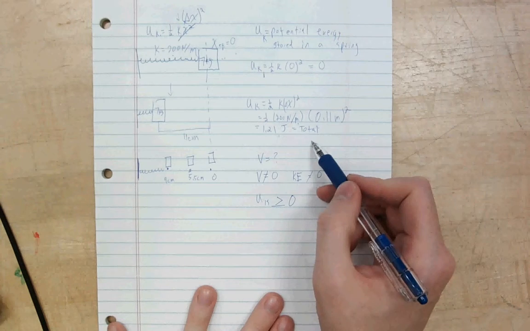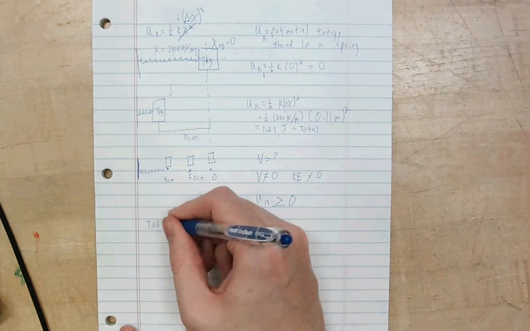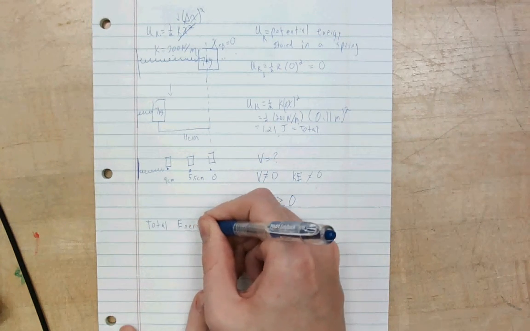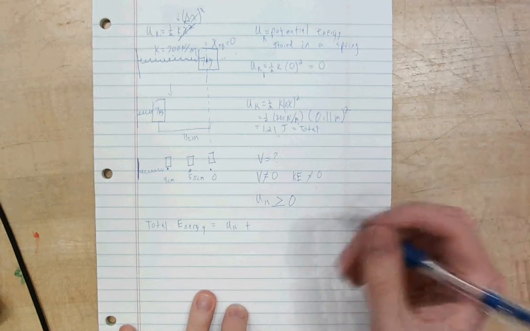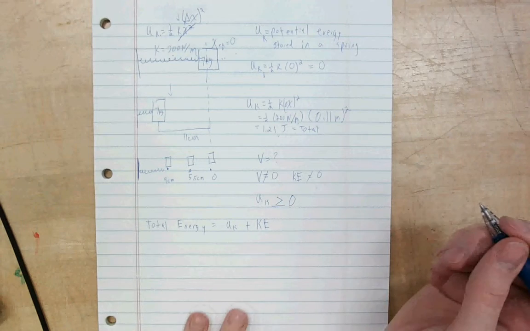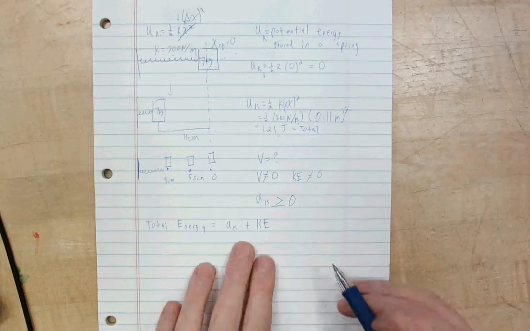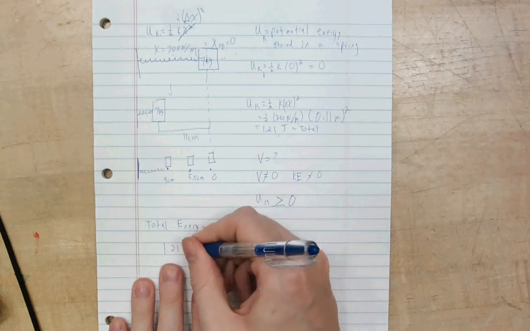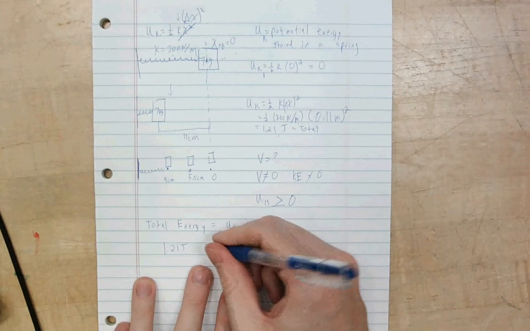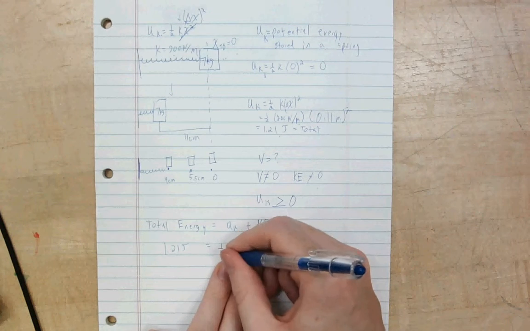Well, think about what a total means. My total energy in the system is going to be my elastic potential energy, or spring potential energy, plus my kinetic energy. Well, I already know what this is, my total energy. I found it. And I know the equation for these other two things.